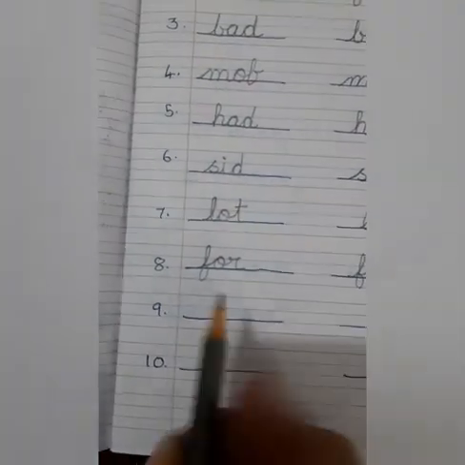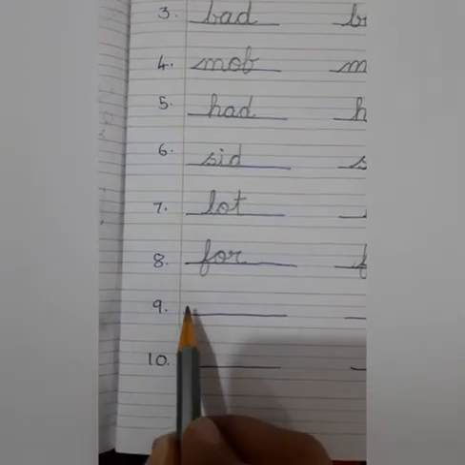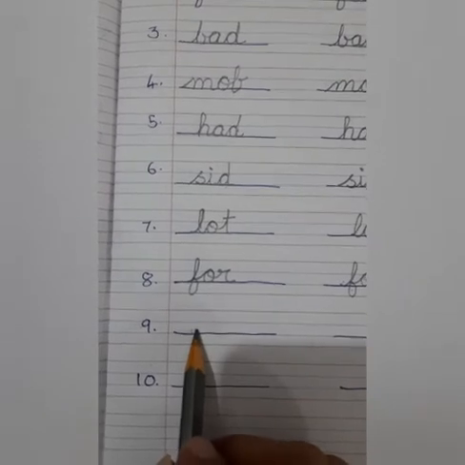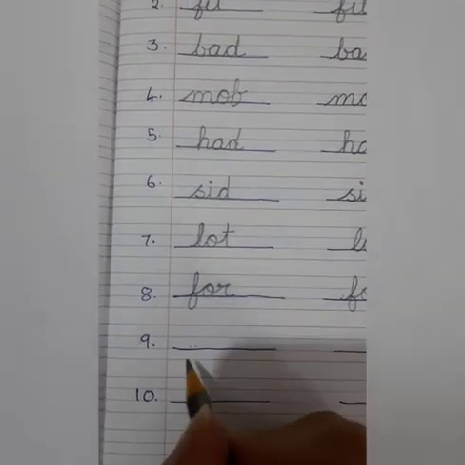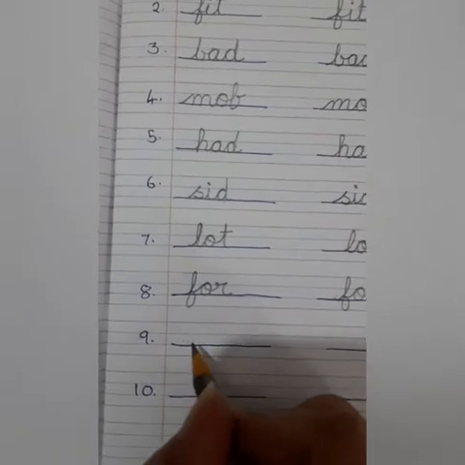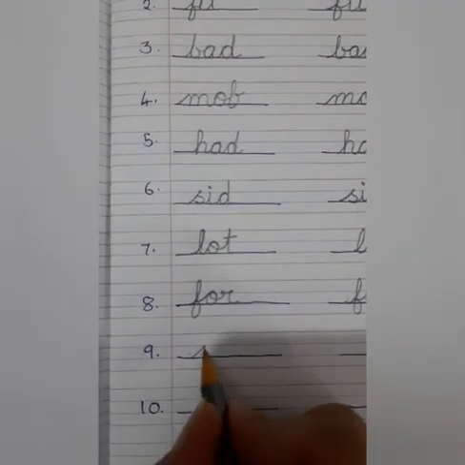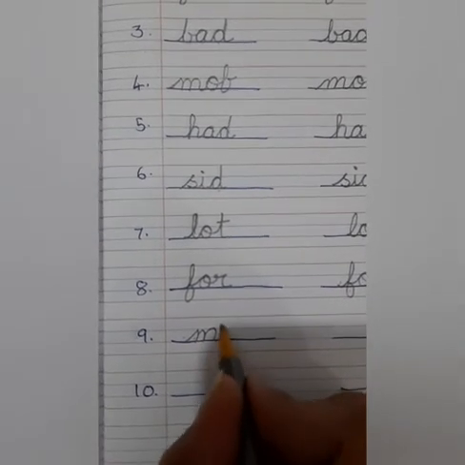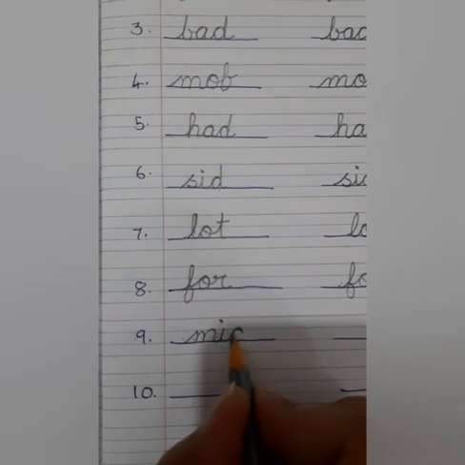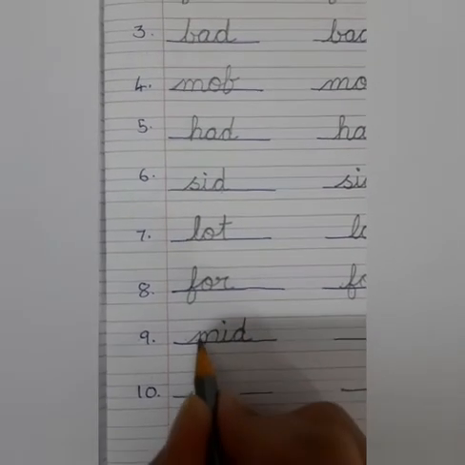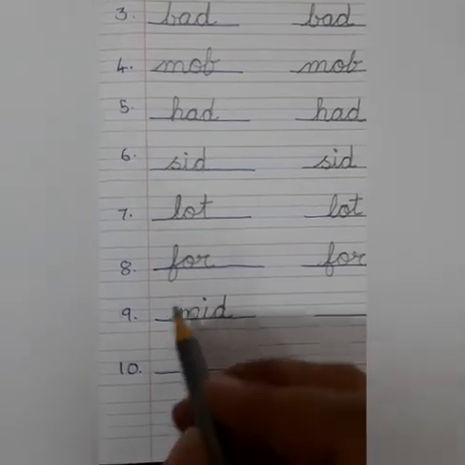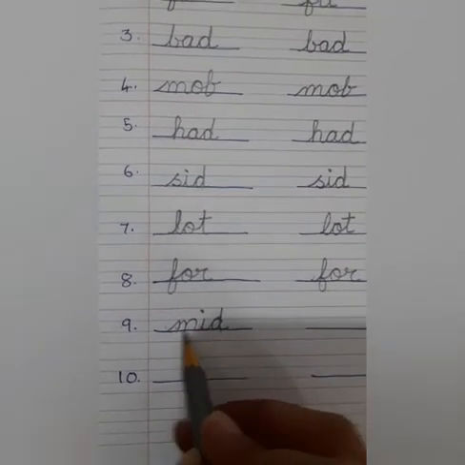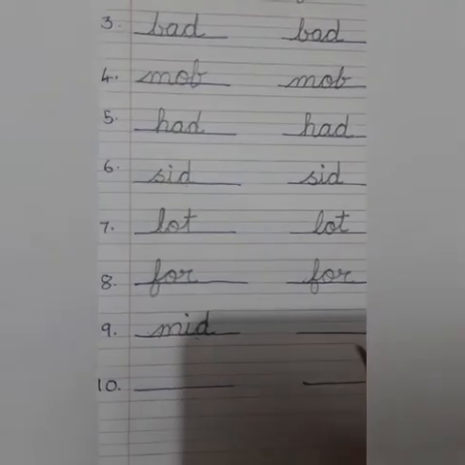Now see the next 9 number. What we will write here? Mid. How do we write mid? For ma, I'll write here M. For E, I. For D, D. M-I-D, mid. M sounds ma, I sounds E, D sounds D. M-I-D, mid.